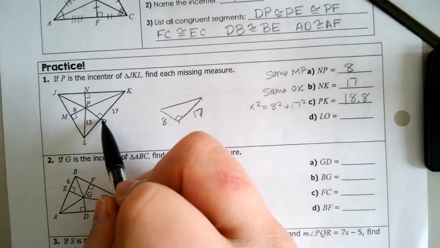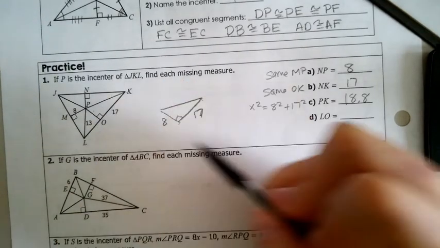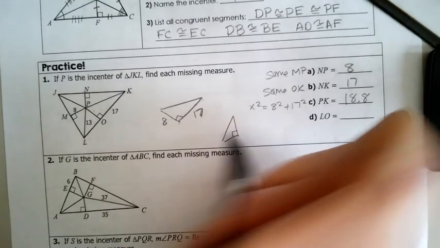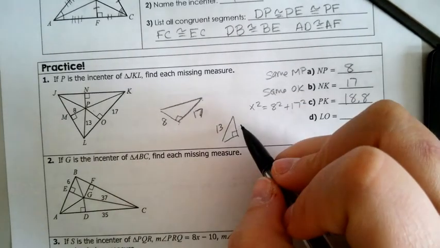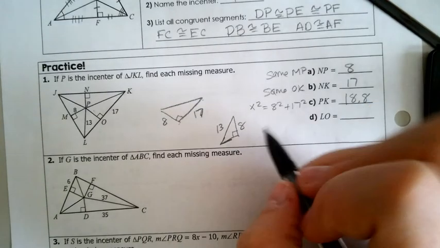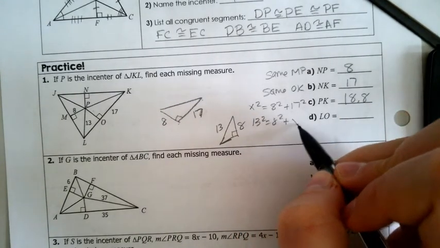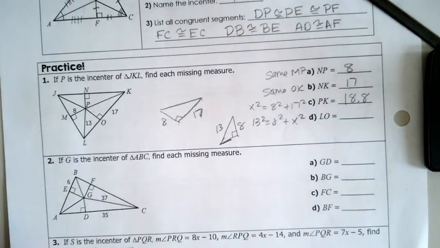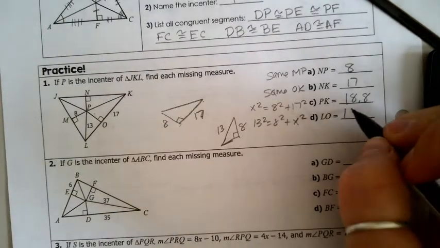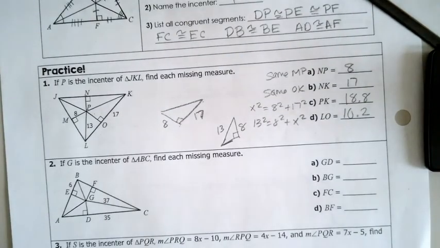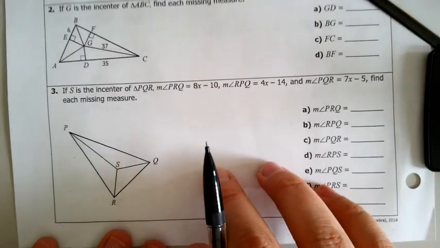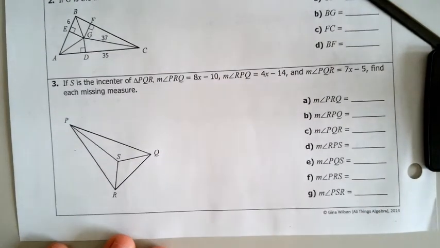Then we need to find LO down here. Again, we need to do another right triangle. So we have, looks like that. The hypotenuse is 13, and this is 8. So we have 13 squared is equal to 8 squared plus x squared. Put that in your calculator and solve for x, and we get 10.2. Okay, it's honestly just looking at the picture above and determining what you have and what else you can fill in with the picture. I'm going to skip over number 2 because I want to go down to number 3. It's a little bit different.